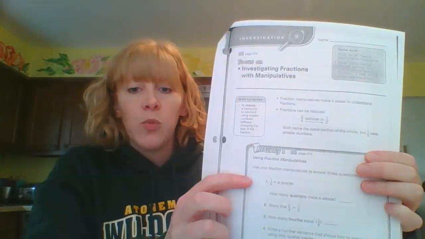So using manipulatives, activity number 1, use your manipulatives to answer the question. So it says 1/4 equals 1/4.